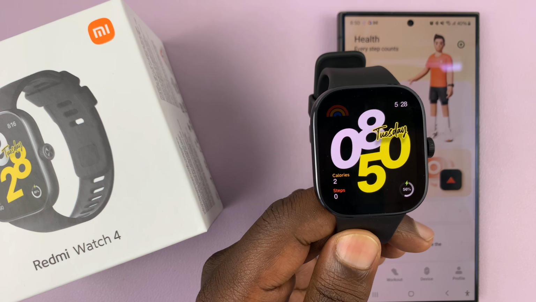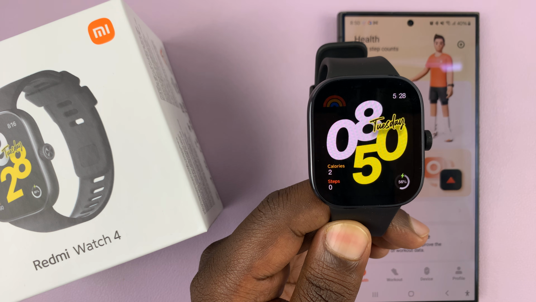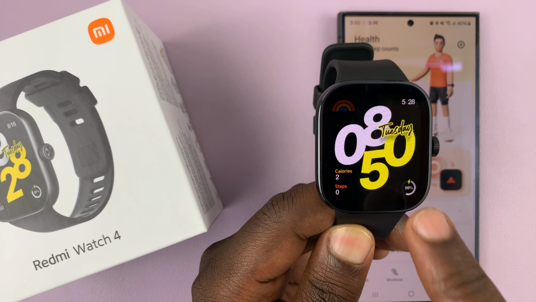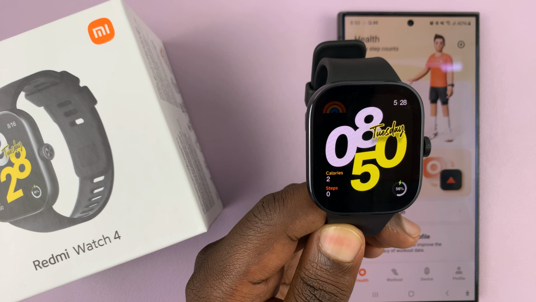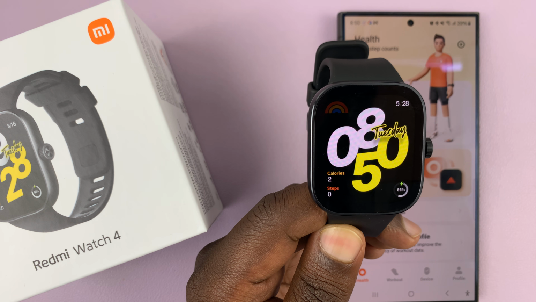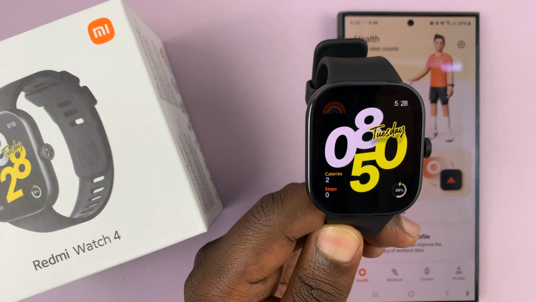So I have the Redmi Watch 4 and I'll be showing you how to enable advanced sleep monitoring. Now your watch will monitor your sleep by default, but there's some elements of your sleep that will not be monitored by default. You have to enable, or turn on, advanced sleep monitoring.